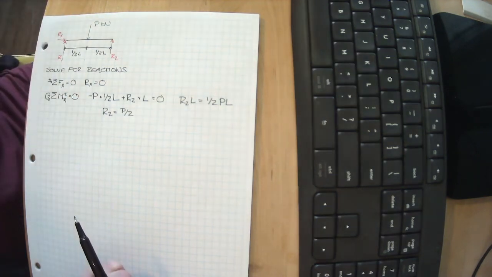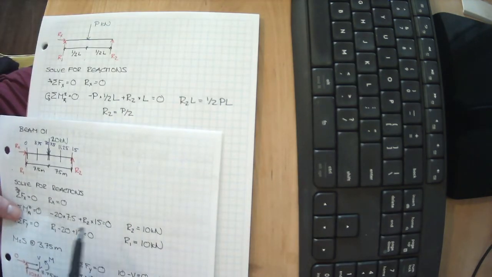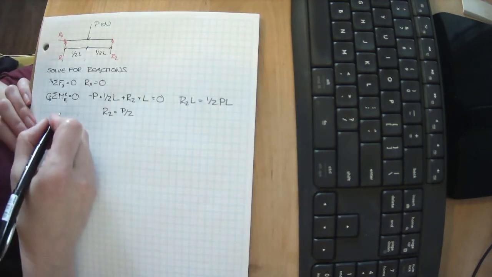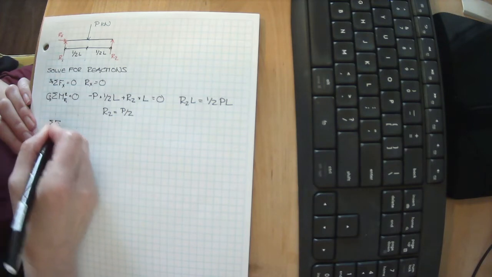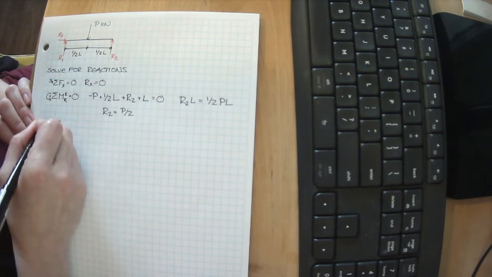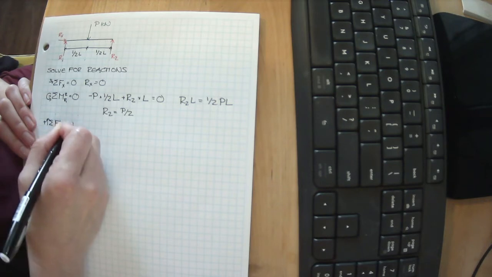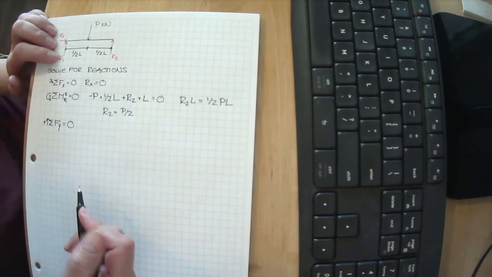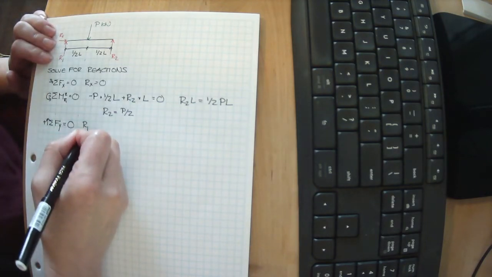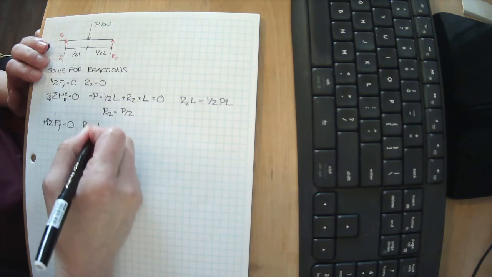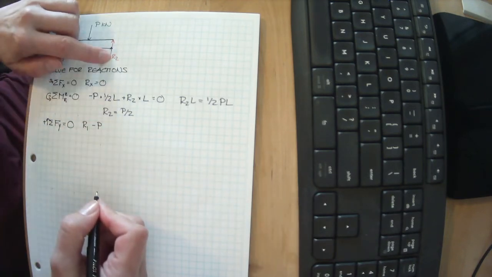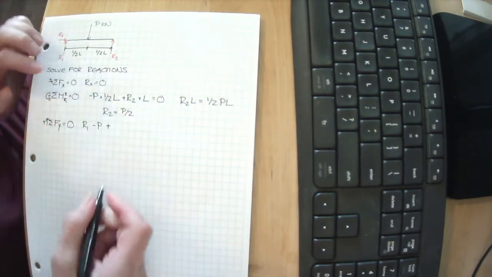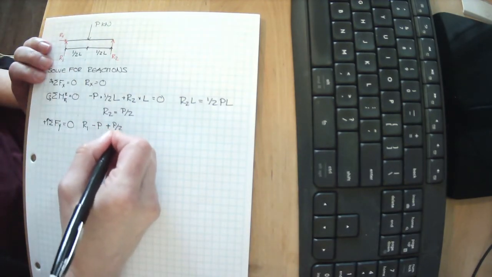We did it back here with known loads and a known length, but we can do it with placeholders if we want. Let's sum our forces in the y direction with everything upwards being positive, and we want to know what it takes for this not to slide up and down. Well, we've got R1 going upwards, we've got P going downwards, and we've got R2 going upwards. So plus R2, R2 is P divided by 2.